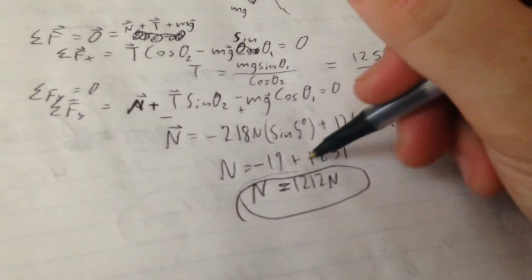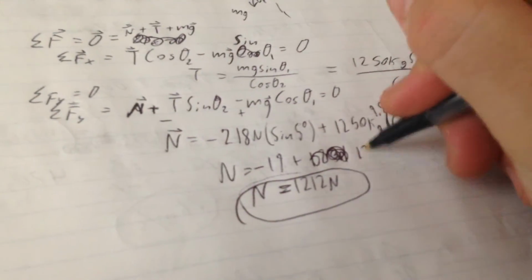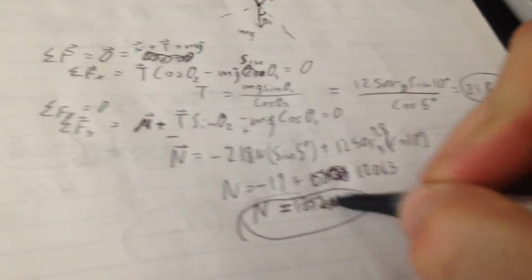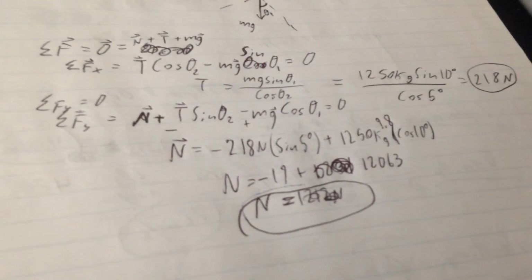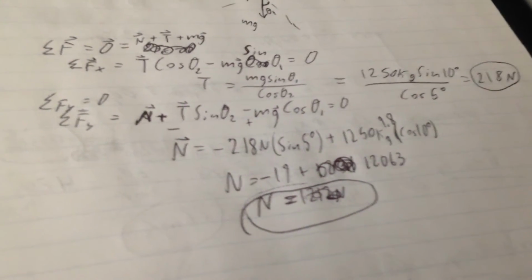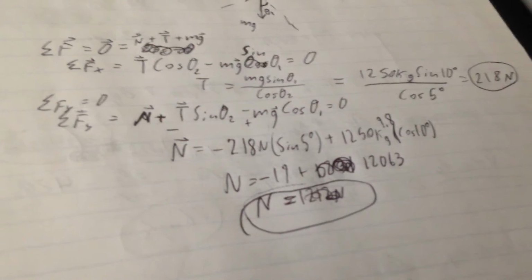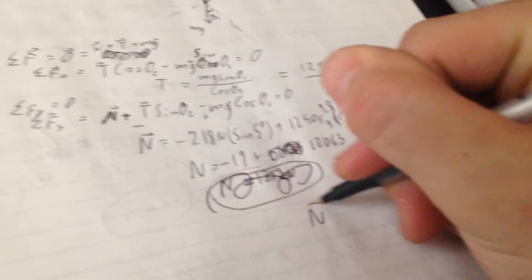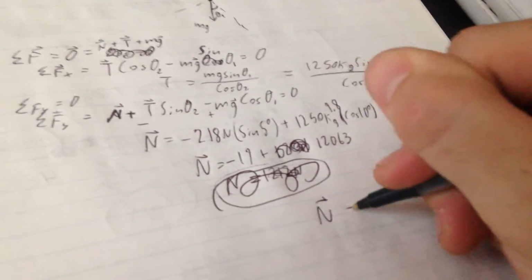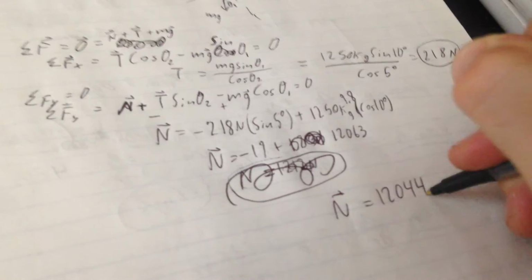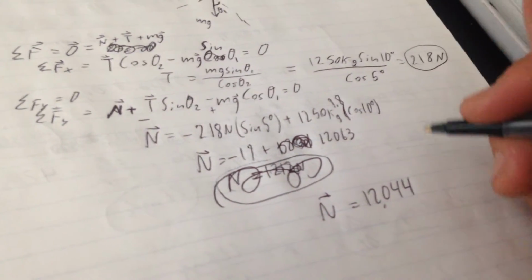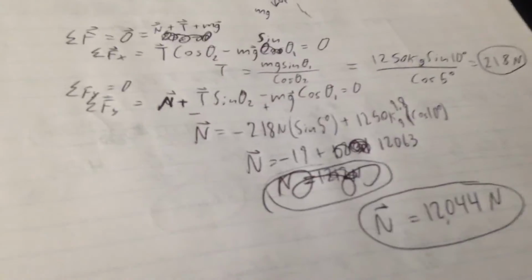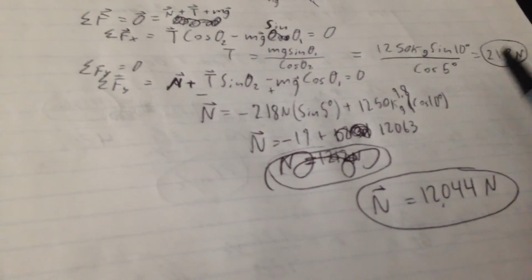That actually gives you 12,063. There you go. Minus 19, 12. So your normal force can equal 12,044. And that is in newtons. That is your normal force and your tension.